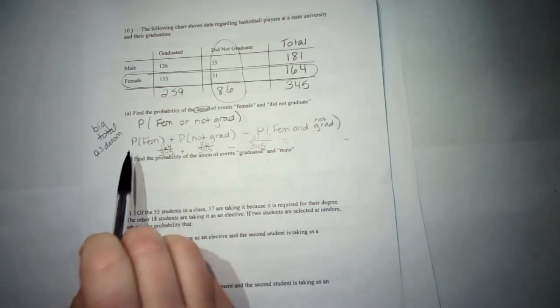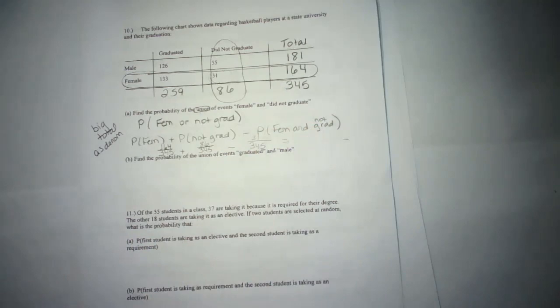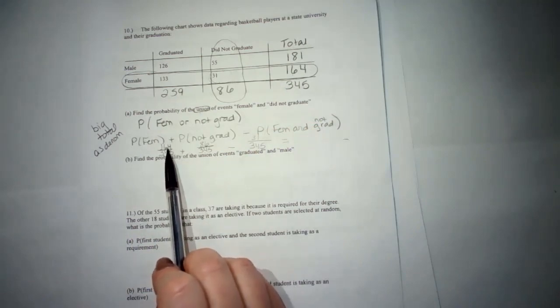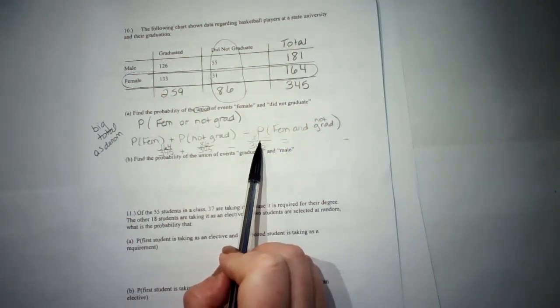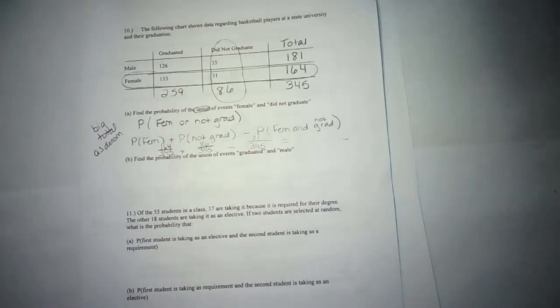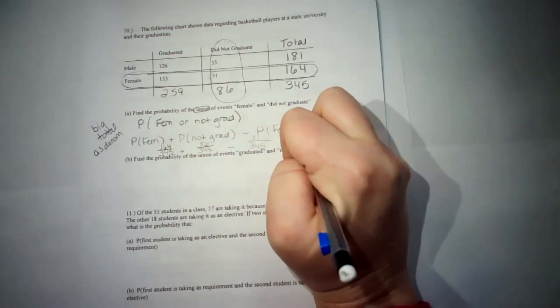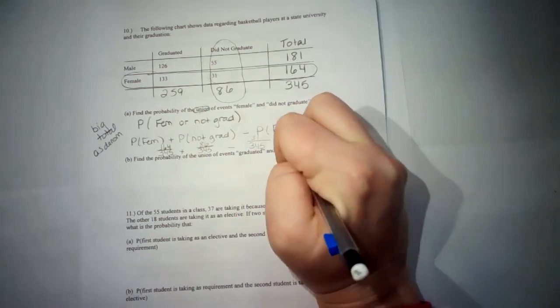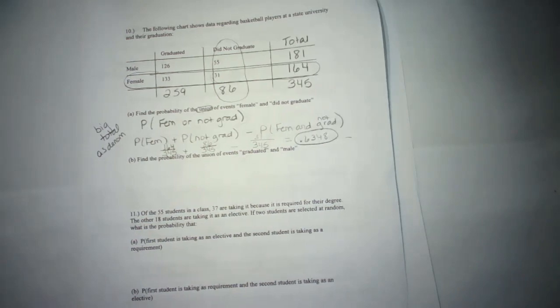And then we also talked about the fact you could put these in your calculator exactly the way that they are, or you could just do the numerators: 164 plus 86 minus 31, get that total, then divide by 345. And when you do that, you should come out with 0.6348. And that will be your final answer for the union. Does that sound good? Okay. All right, let's try one more then.